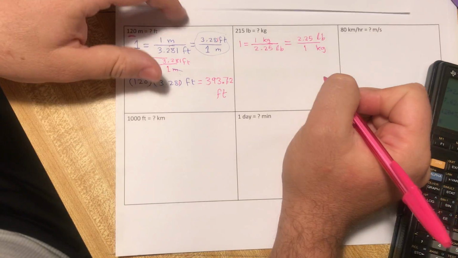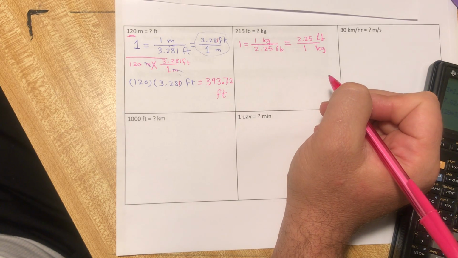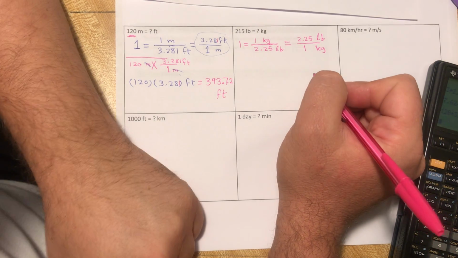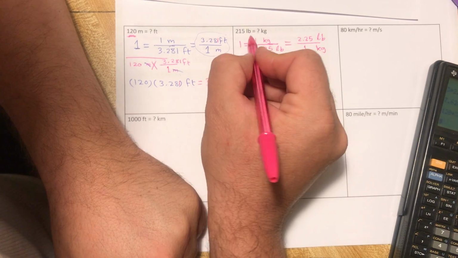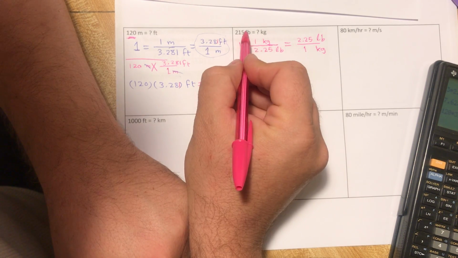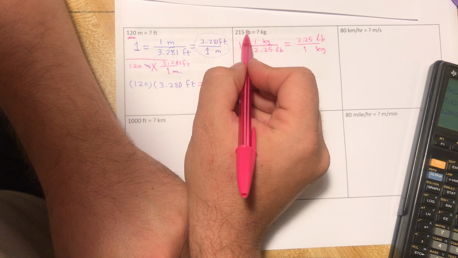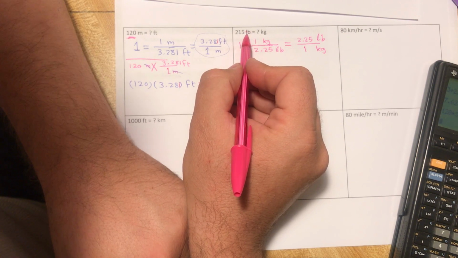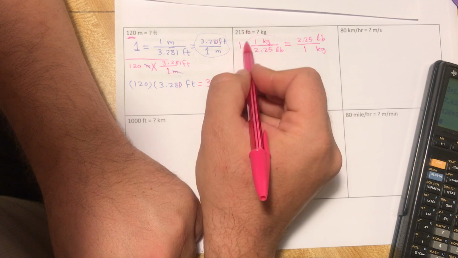Okay, I will change from pounds to kilograms, so I need to cancel this value. I am looking for the pound unit in the denominator, which is the first one.